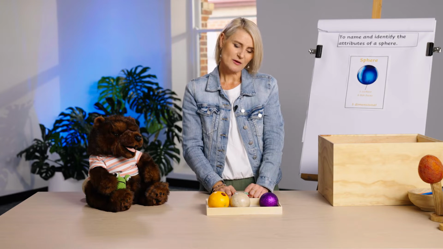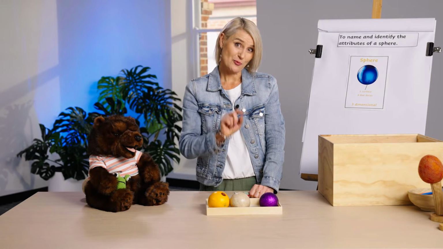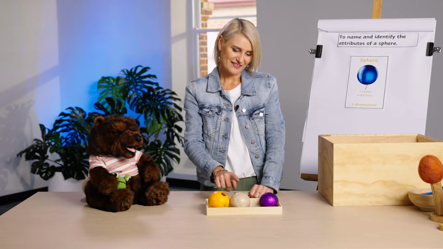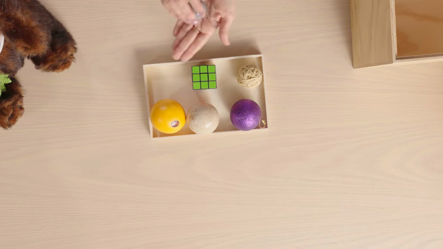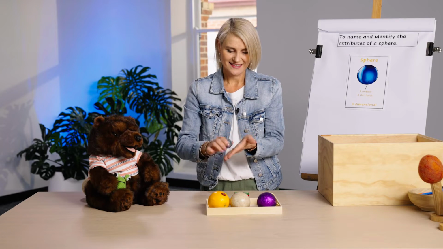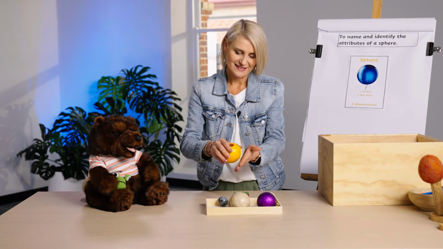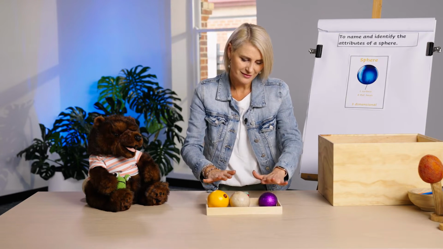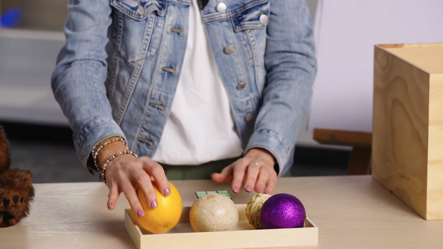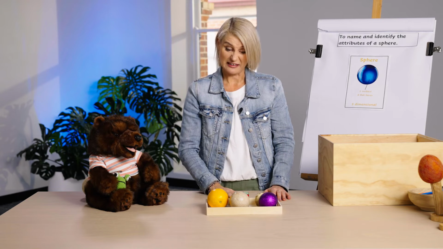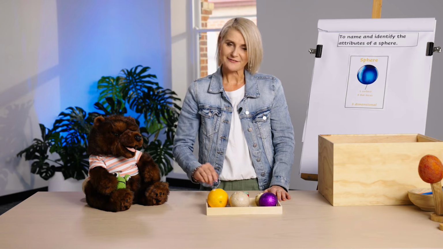I think we've worked out which one's different. Have you worked it out? I think that the cube is different. The other objects on here are all spheres. They all roll and they have a continuous curved surface, except for our cube. It has corners and flat faces. That was really, really good noticing. Well done.